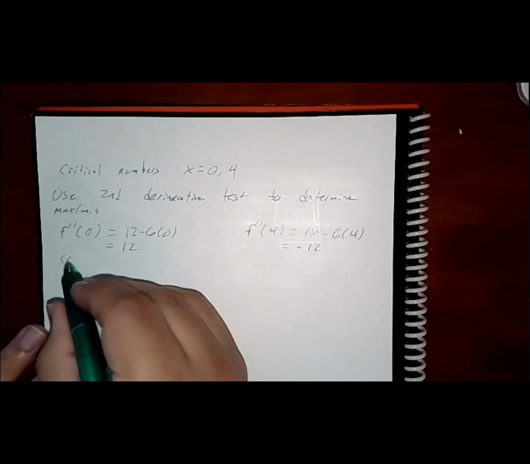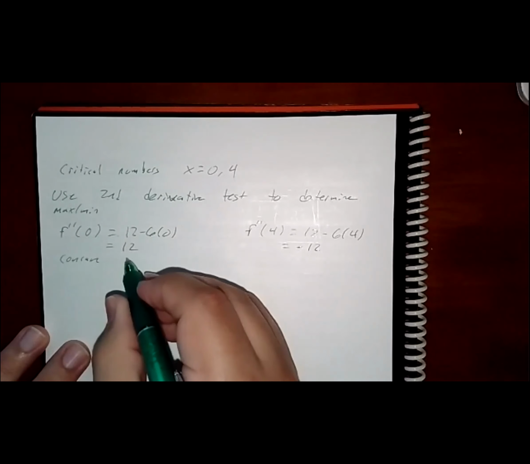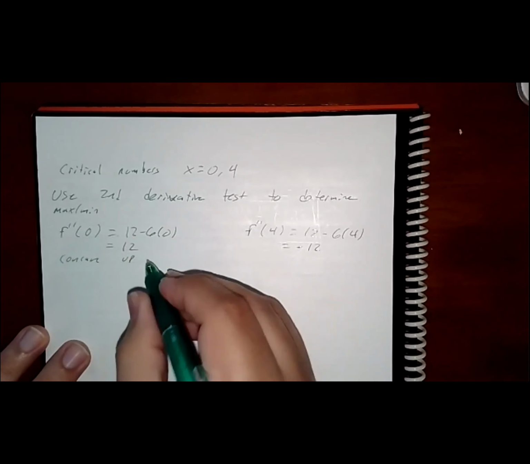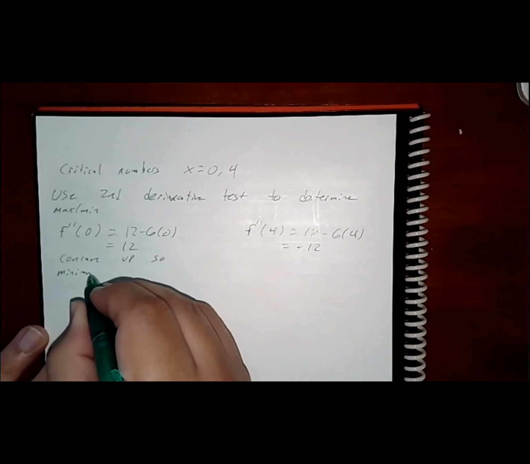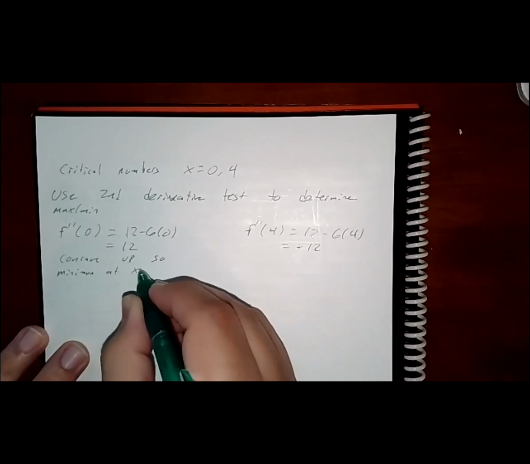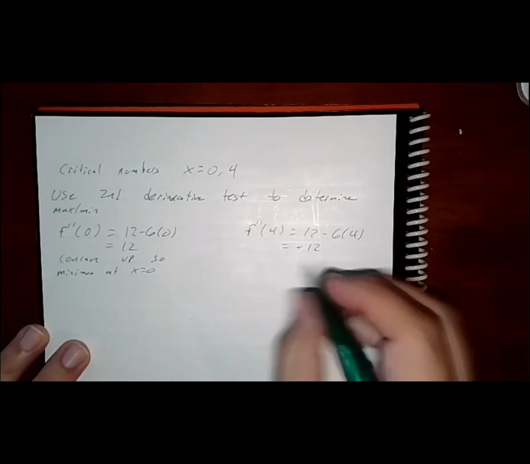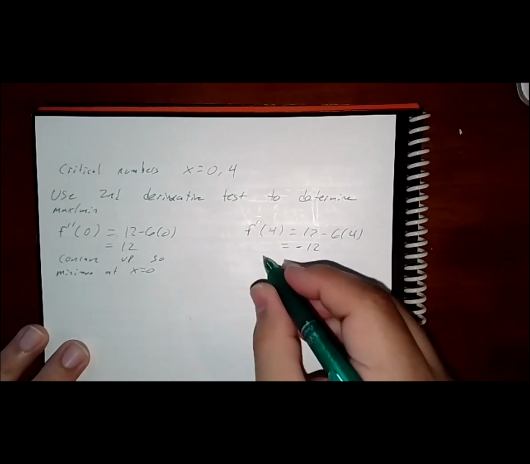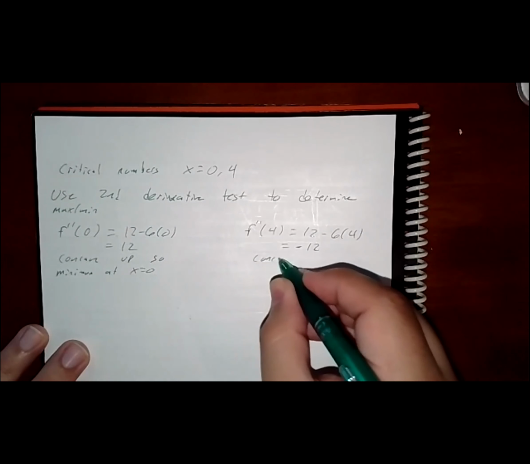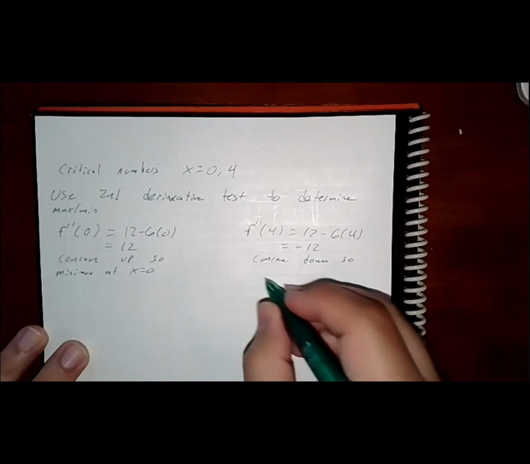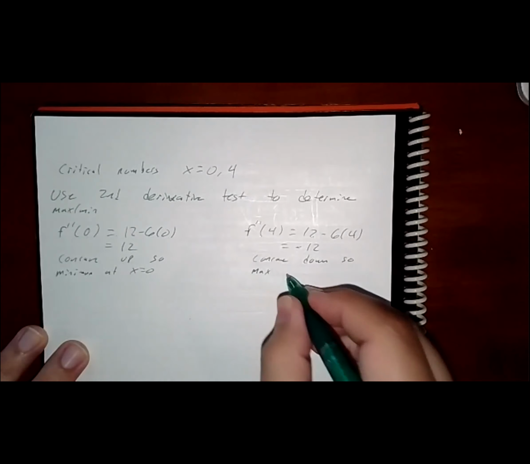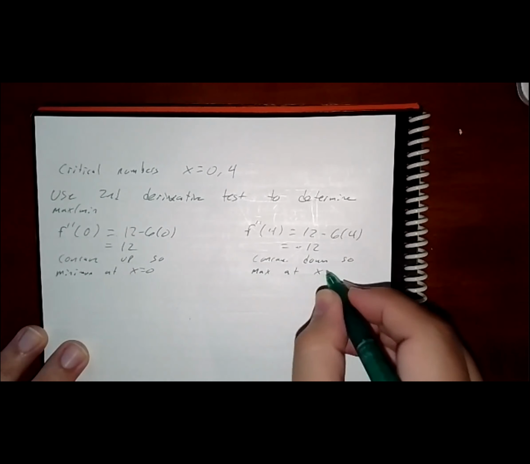So this implies concave up, so minimum at x equals 0. Concave down, so maximum at x equals 4.